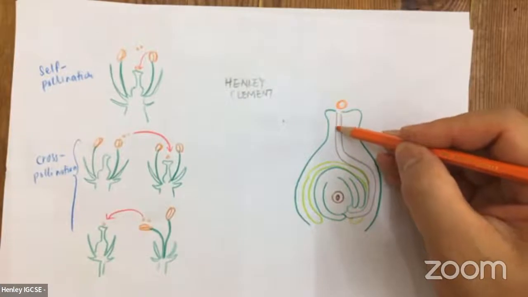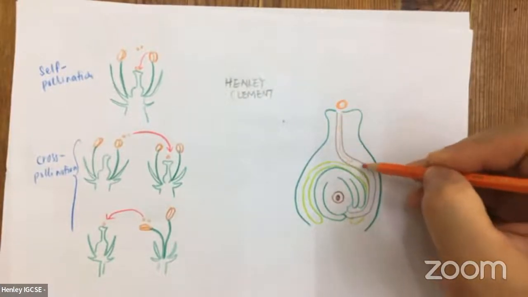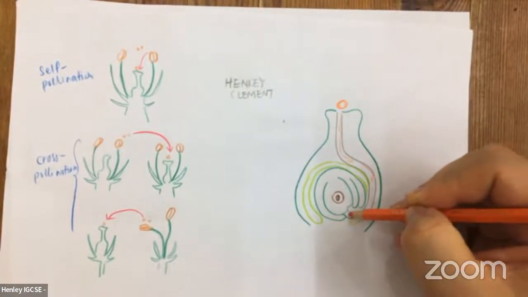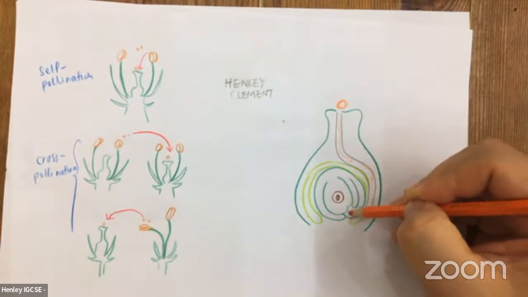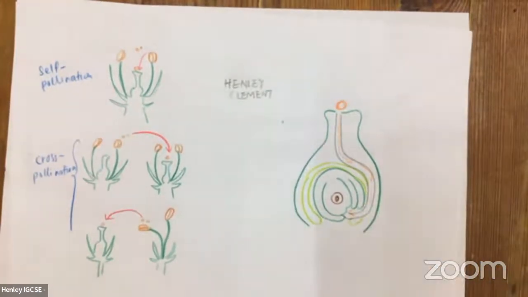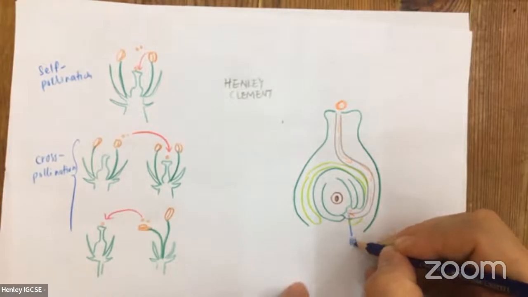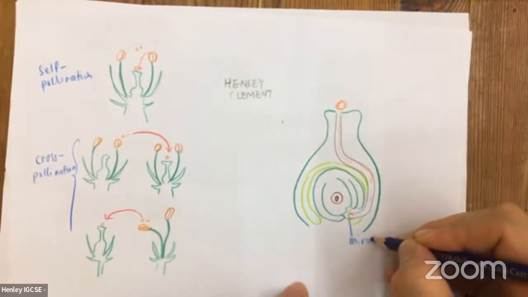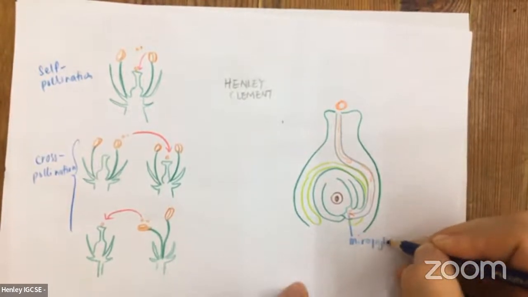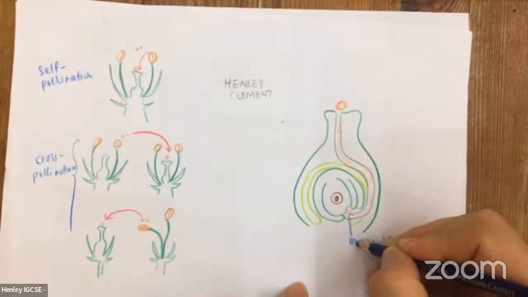So you need to go down, go down, go down, and then go in. This is a small hole. You need to go in here. This hole has a name. The name is micropyle. Sorry, there's a Y here.